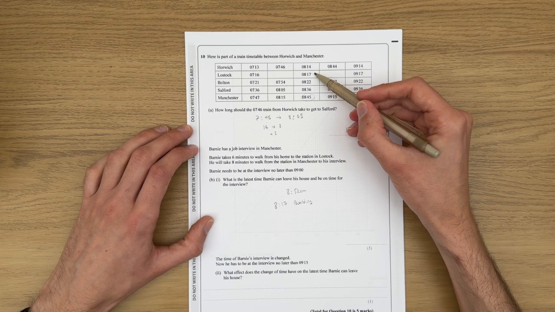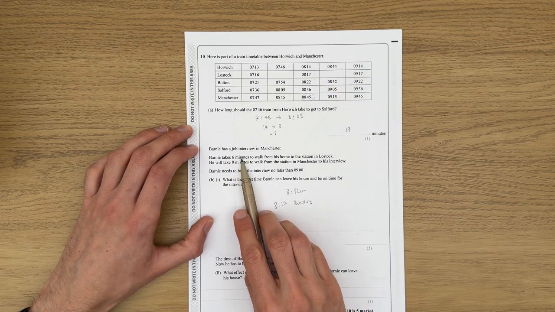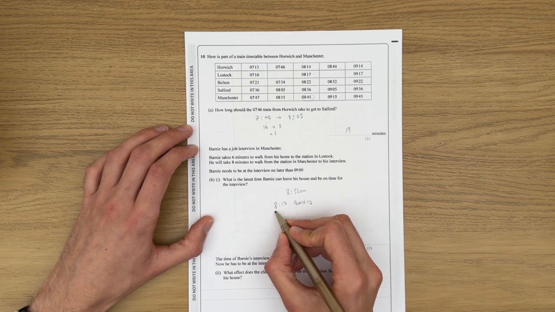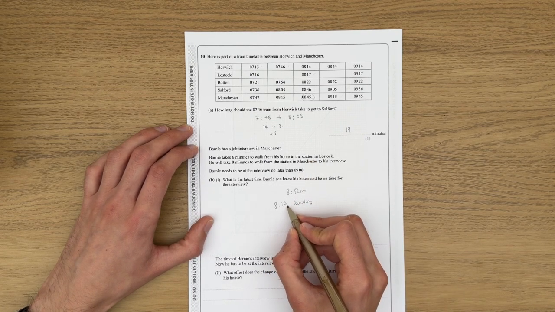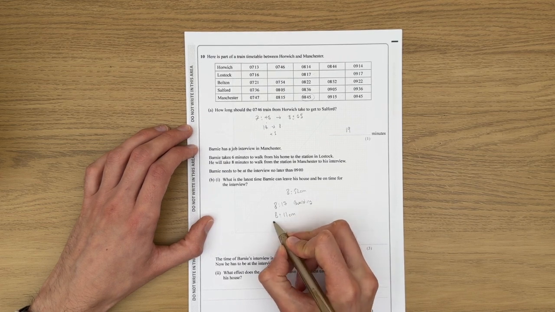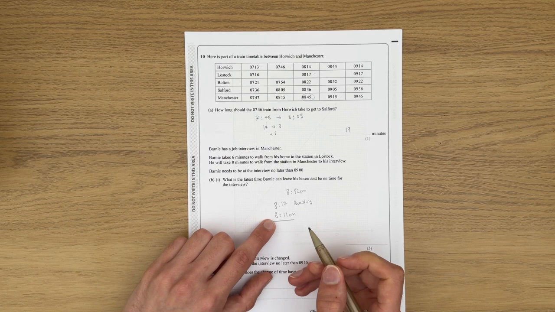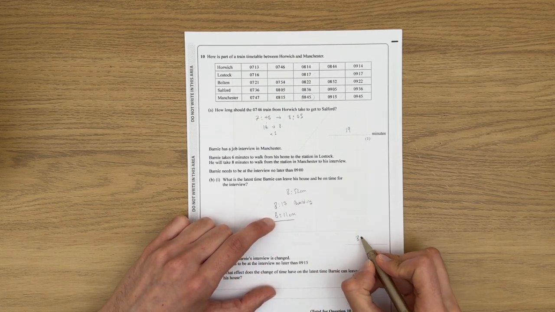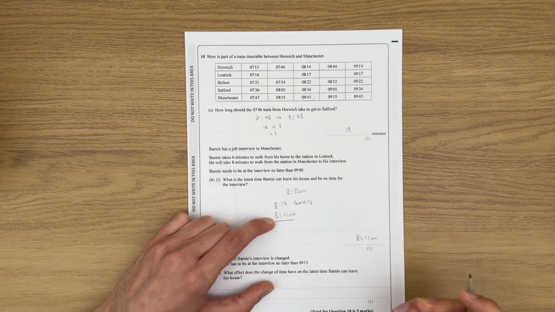And then from there, we can take 6 minutes he takes to walk to the station. So if we do 8:17 a.m. minus 6, we get 8:11 a.m. And working backwards like that, we figure out that the time that he needs to leave to be on time for the interview is 8:11 a.m.